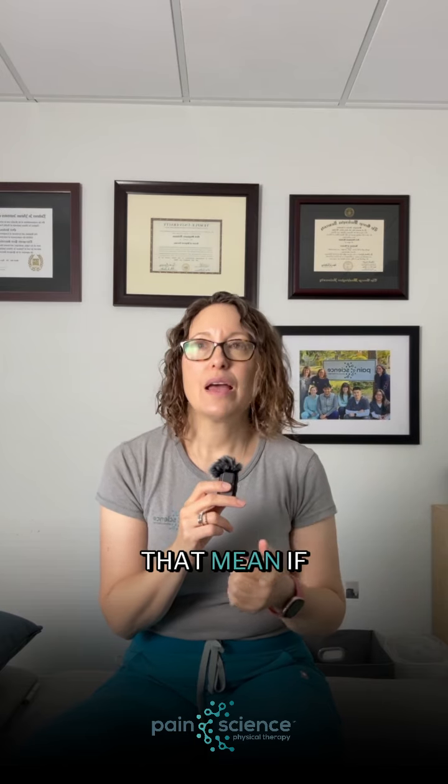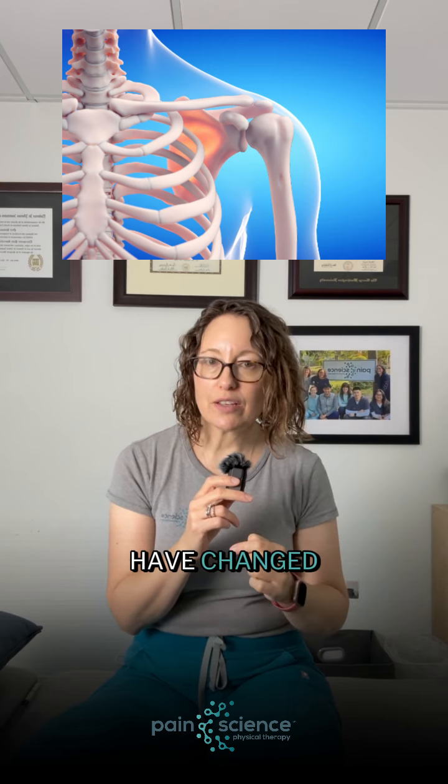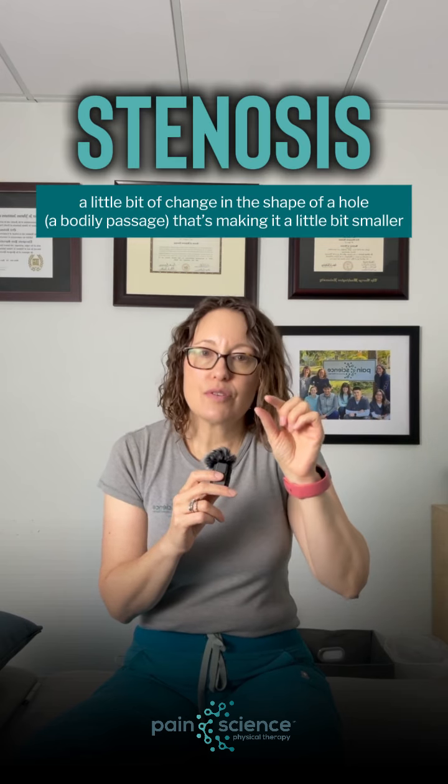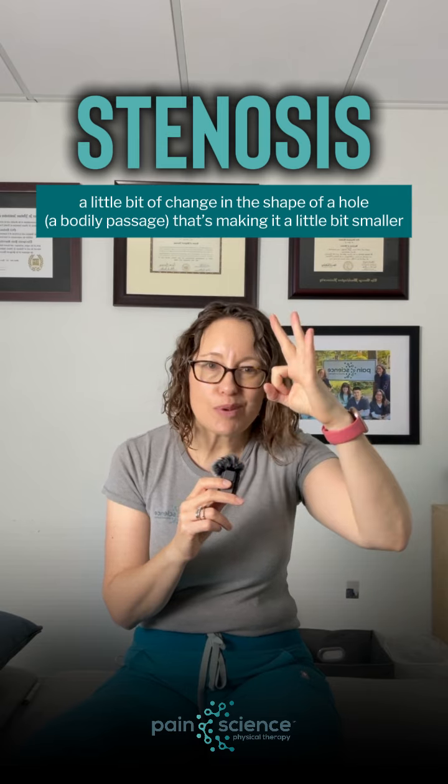So what does that mean? If you have some arthritic changes and the shape of your bones have changed, then you could have a little bit of decreased space for the nerve to travel through. That is known as stenosis. There is a little bit of a change in the shape of the hole. It's making it a little bit smaller. That in and of itself is not a big deal. That can occur, again, an arthritic change in the spine can change the shape of the holes and make them a little bit more stenotic or have a little bit of stenosis in them.